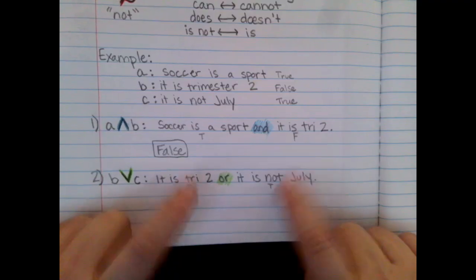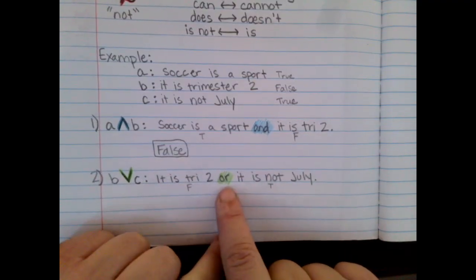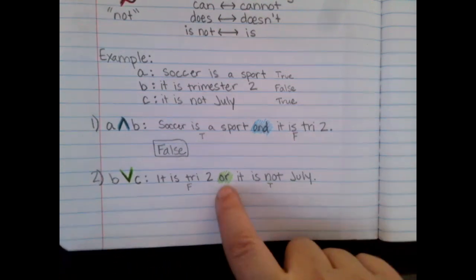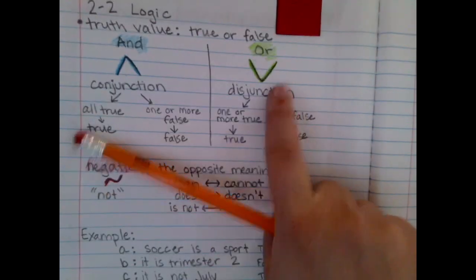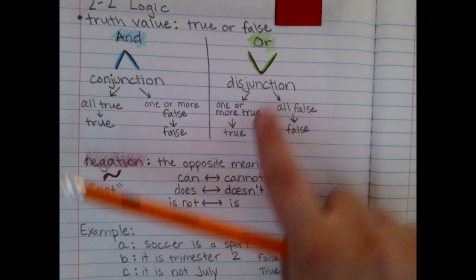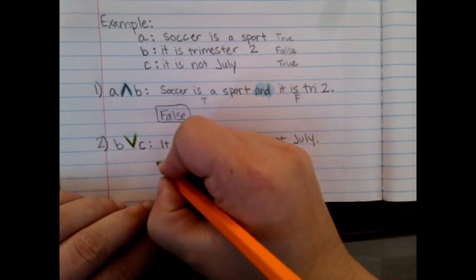why is this one true? Is it because it switched spots? No. For what kind of statement? An or statement. For a disjunction, only one has to be true. Okay, or they could all be true, but the only way it's false is if they're all false. So since I have a true, this overall is true.